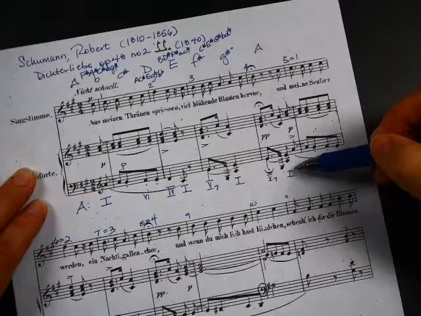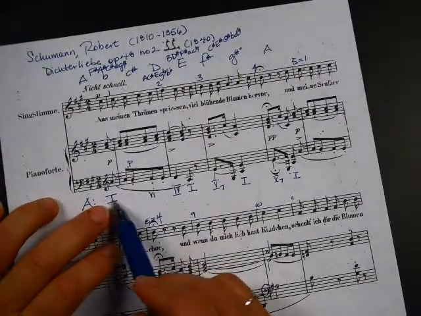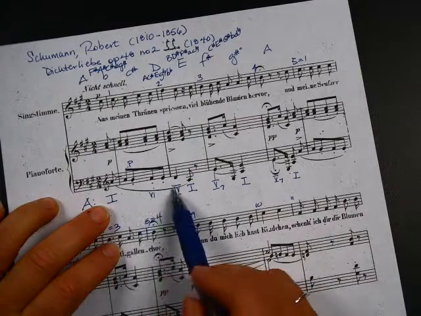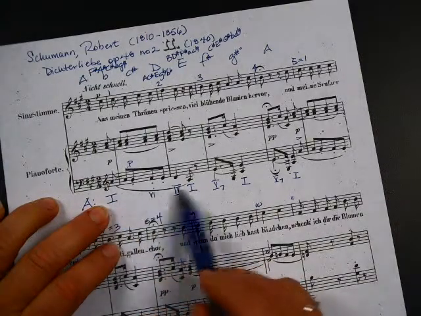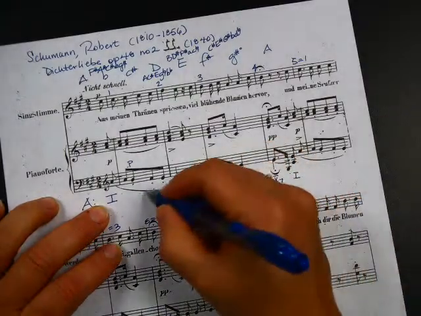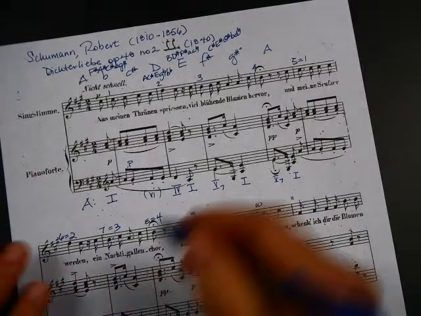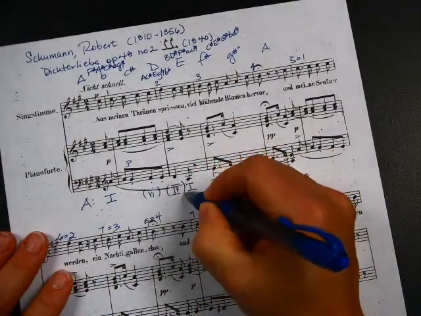So let's go back and look at measures 1 and 2. You've probably already begun to associate that, oh, we started on 1, returned to 1. There's no dominant function chords in there. This is not a 1-5-1. This is a tonic prolongation. The 6 is a substitute harmony. We've talked about substitute harmonies before. And the 4 is actually a neighboring harmony.